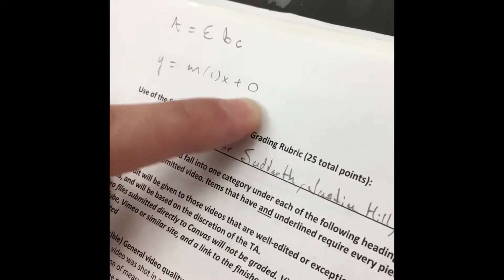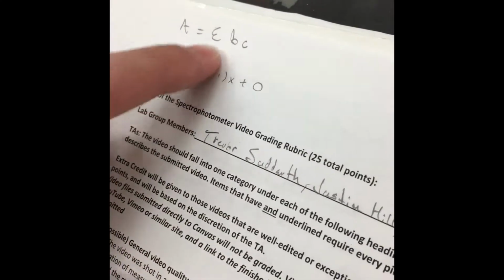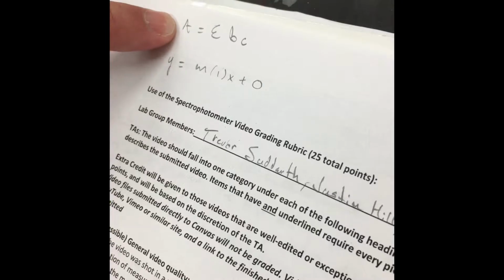b, the path length, is always just going to be 1 centimeter, so it cancels out in the equation, and we get an equation similar to a line where we have y is equal to mx plus 0, 0 being the y-intercept, and all of these values matching up to the ones above it.